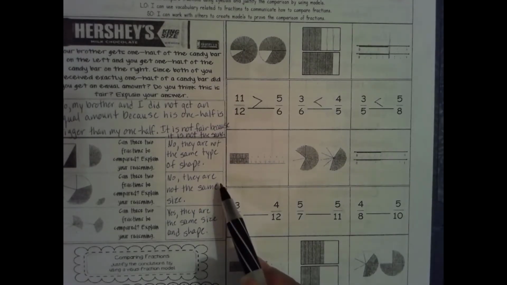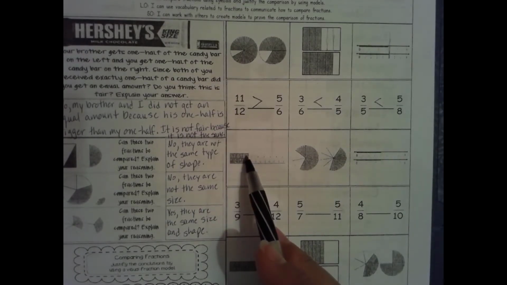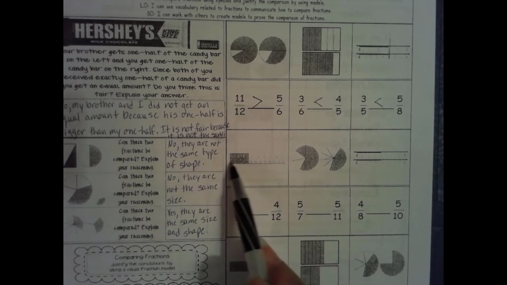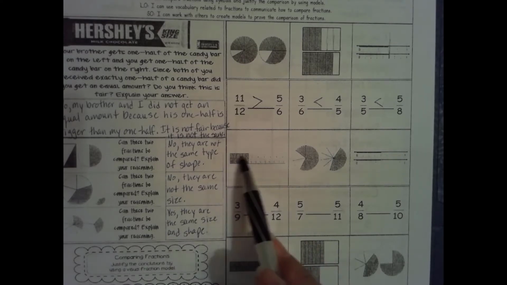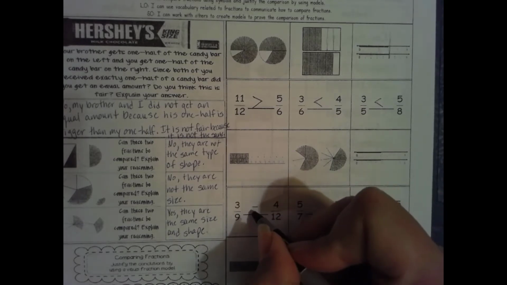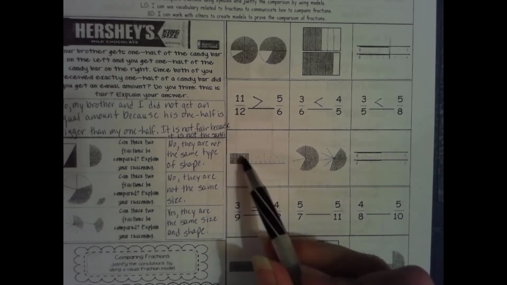Here we have on top 3/9 and then 4/12. I know it's hard to see the numbers, but you can see that there's many more pieces down here, so that has to be the 12ths. But if you look, both of those areas have exactly the same amount shaded in, so these are equal. These are equivalent fractions because the same amount is shaded in.